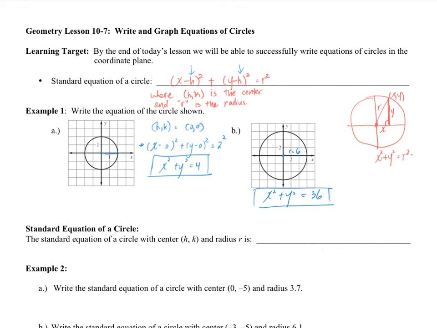So again, the standard equation of a circle with a center (h, k) and radius r is (x − h)² + (y − k)² = r². I want you to write this equation again just to really get it into your head.